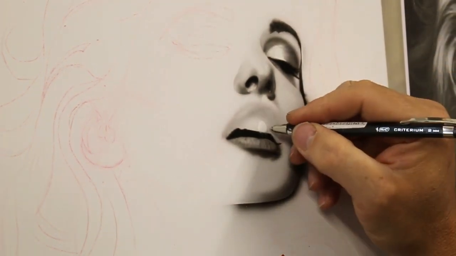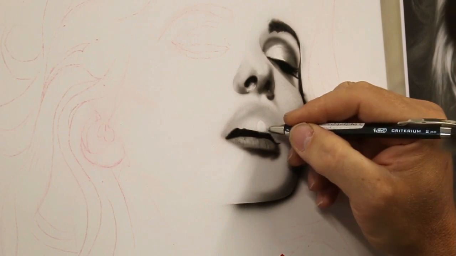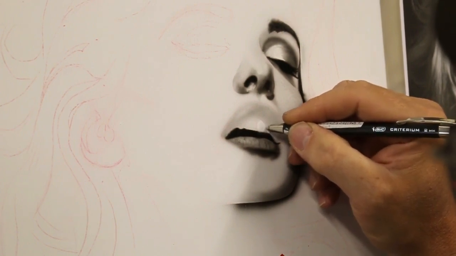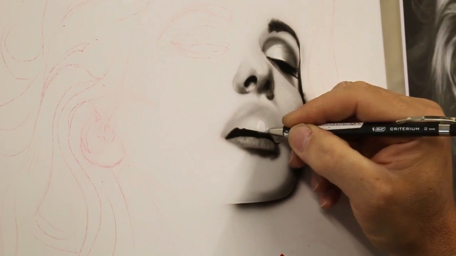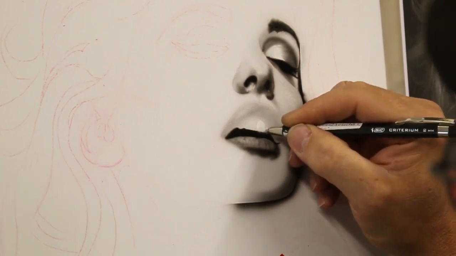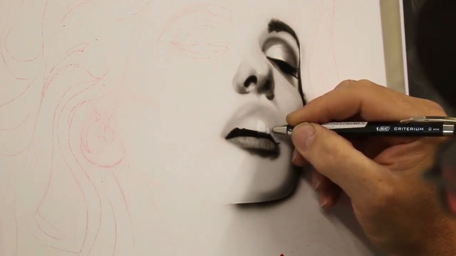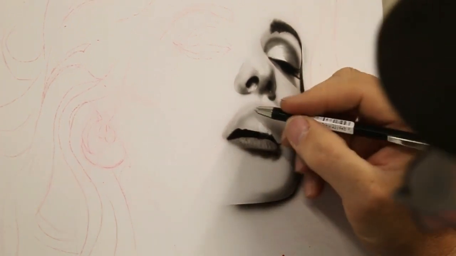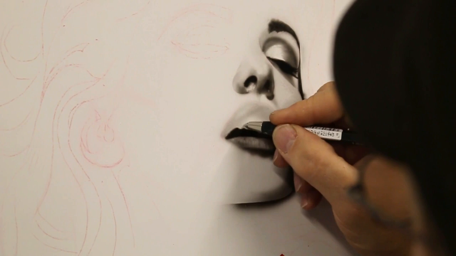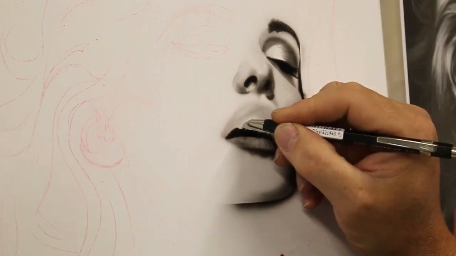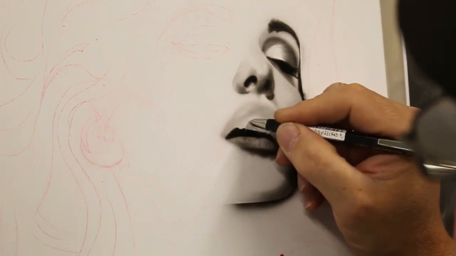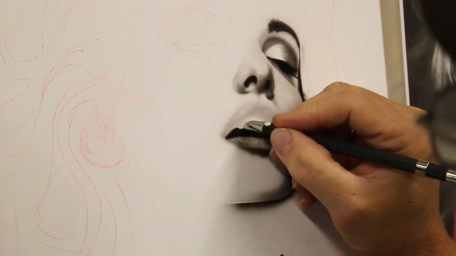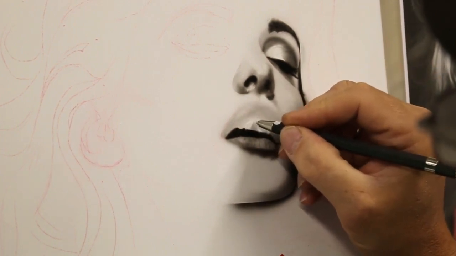That's one. Leave a little bit of a gap to the second tooth. They're going to be slightly out of shape because you can't get the right shape with a glass fibre, but at least I know where they are.